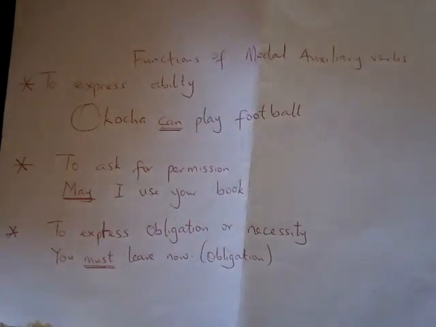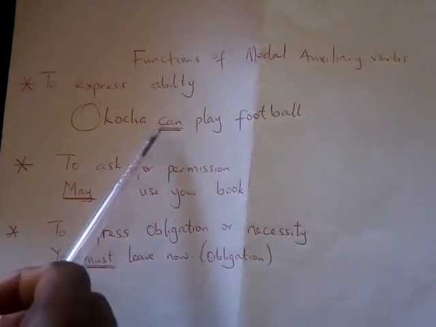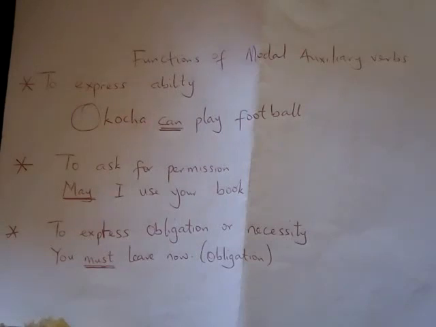The first function of modal auxiliary verbs is that they are used to express ability. It shows that you can do something. And the auxiliary verb that can be used here is can or could.